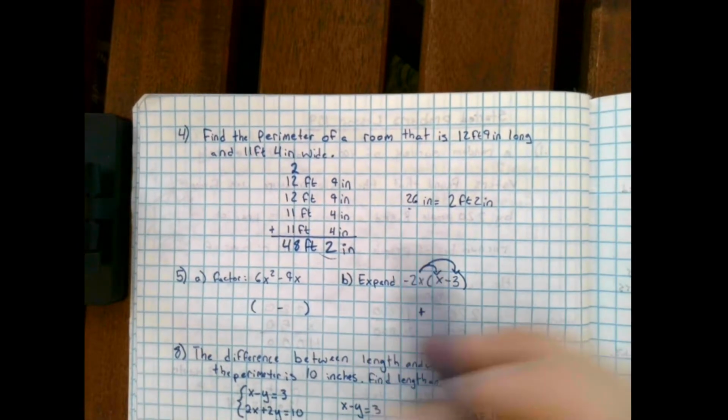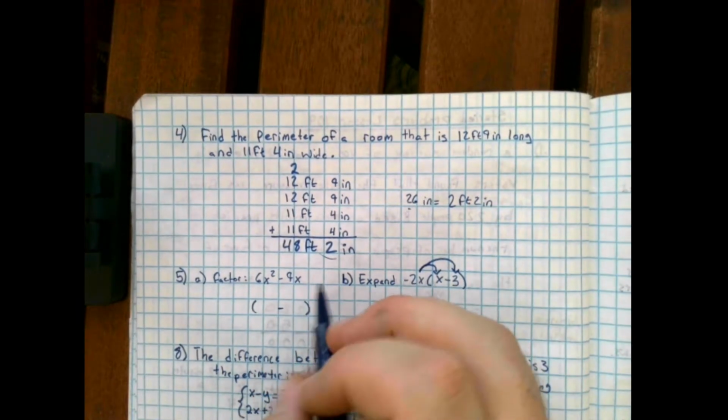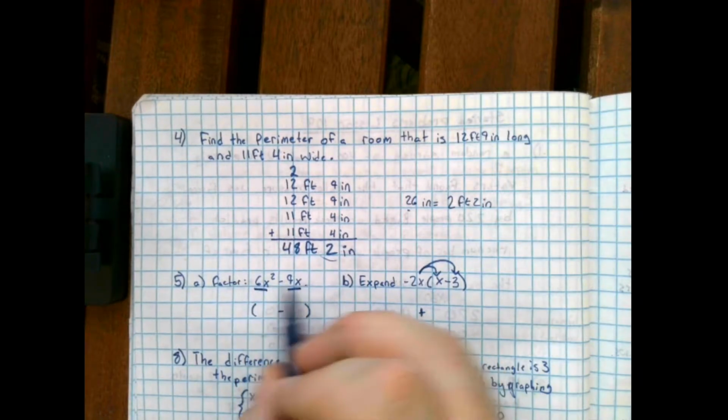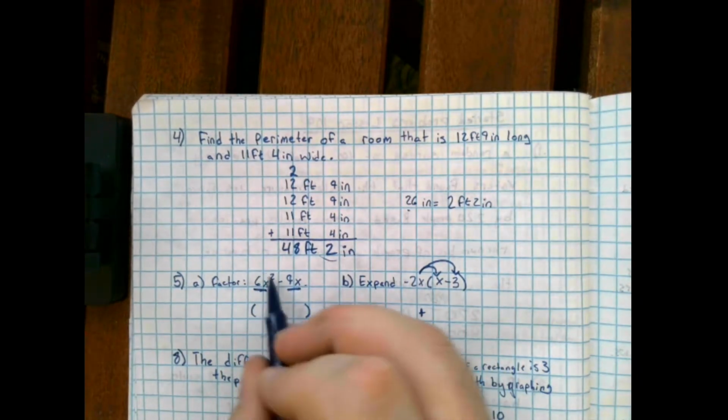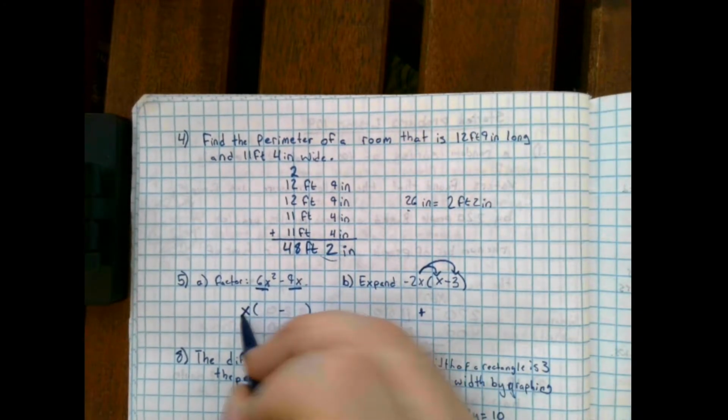It's a two-part question. Part A is asking us to factor. Part B is asking us to expand. When we factor, we look for what they have in common. Now, we can see already they both have an x. This has x squared, which is x times x, and this just has 1x. So we'll take 1x out.